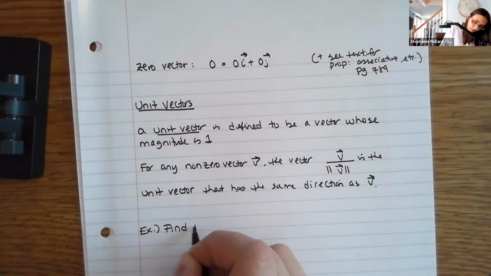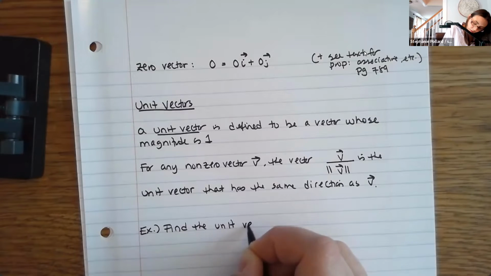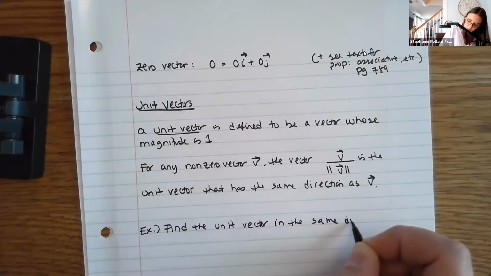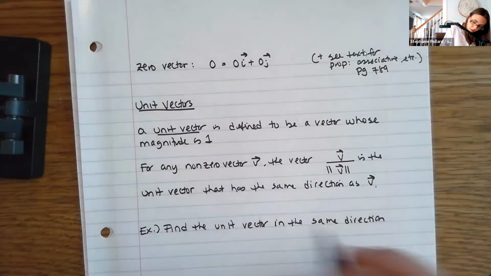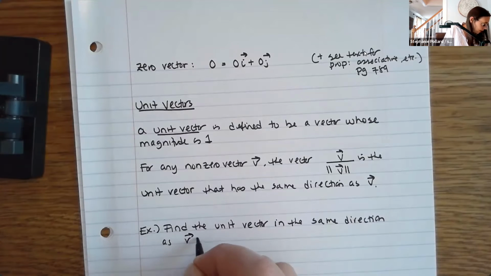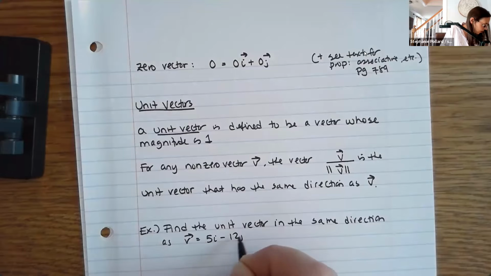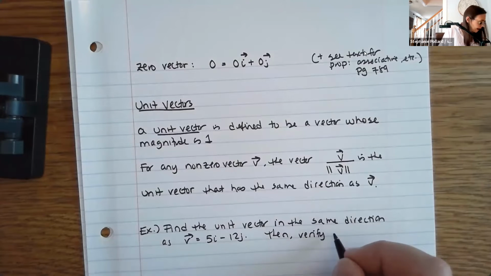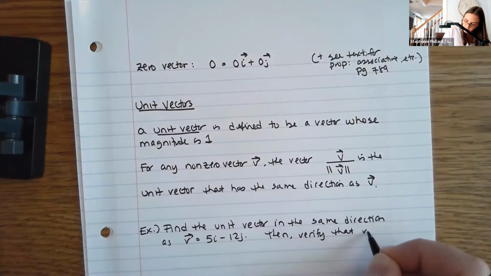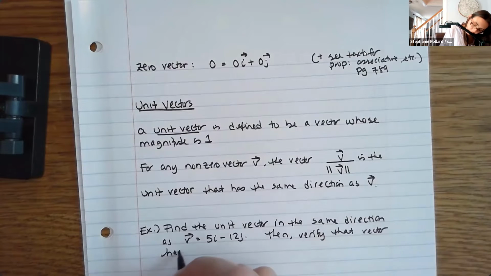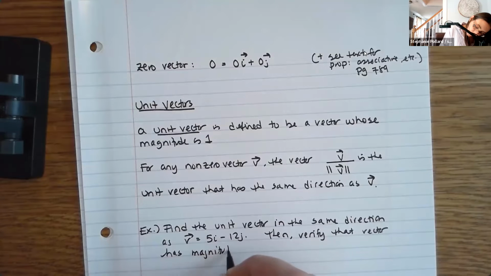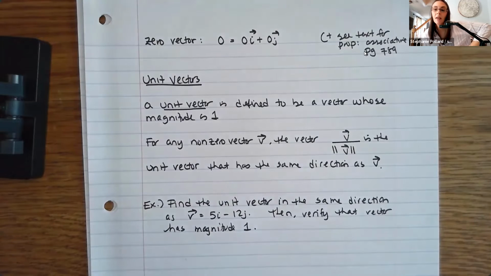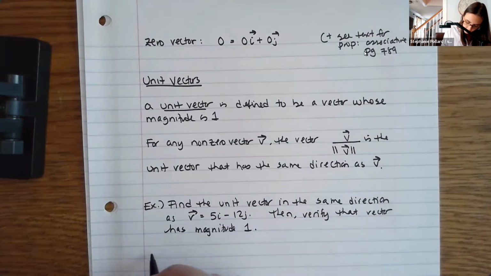So let's find the unit vector in the same direction as this vector, v equals 5i minus 12j. Then verify that vector actually has magnitude 1. So the first thing I need to do before I start is I need to actually find the magnitude of the original vector.